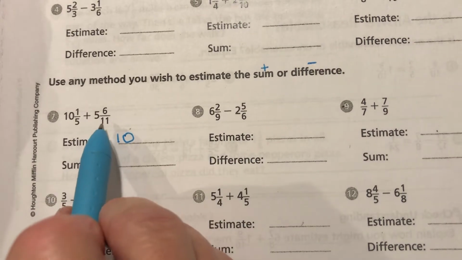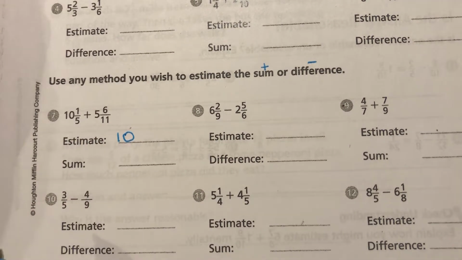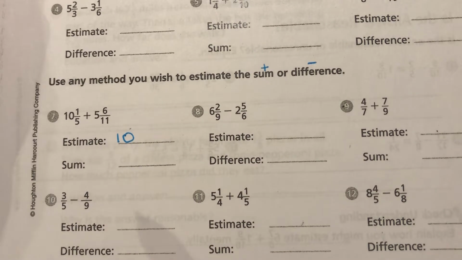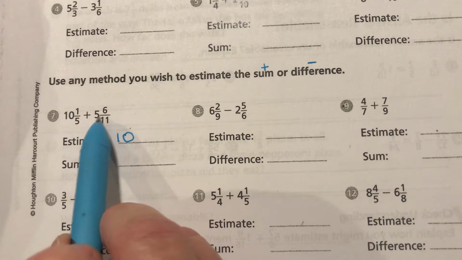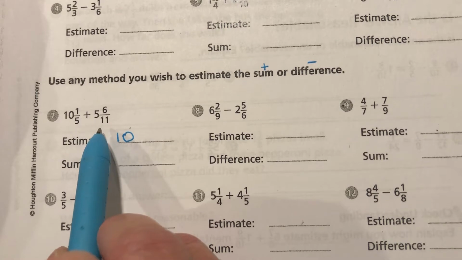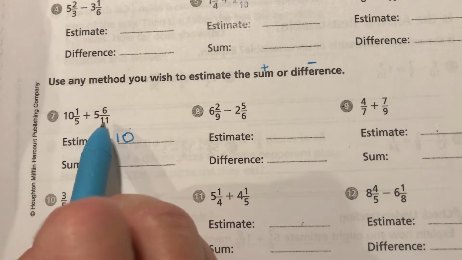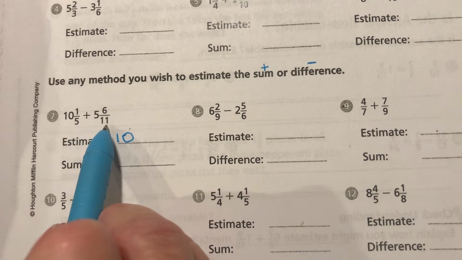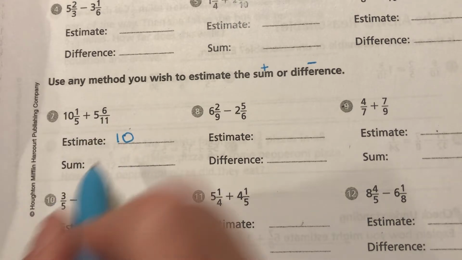Now when I look at 5 6/11, I know that 6/12 is a half, right? So instead of rounding this to the nearest whole number, I can get a more accurate estimate if I round to the nearest half. I'll get closer that way. So I wouldn't call this one 6, I would call this one 5 1/2.